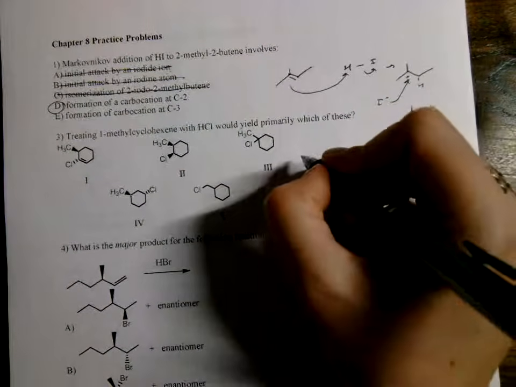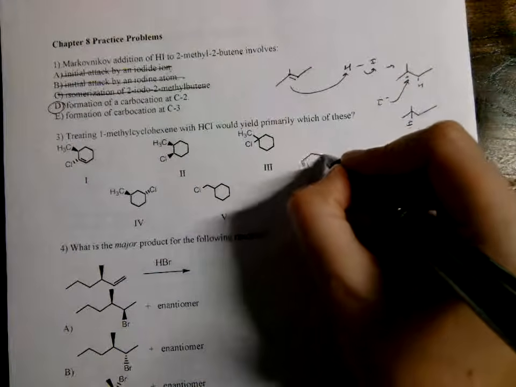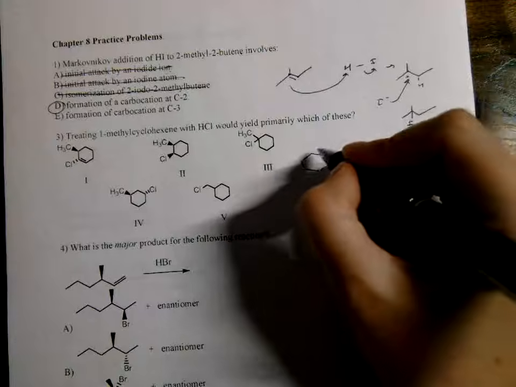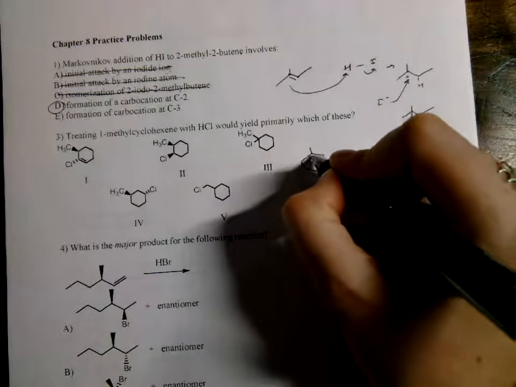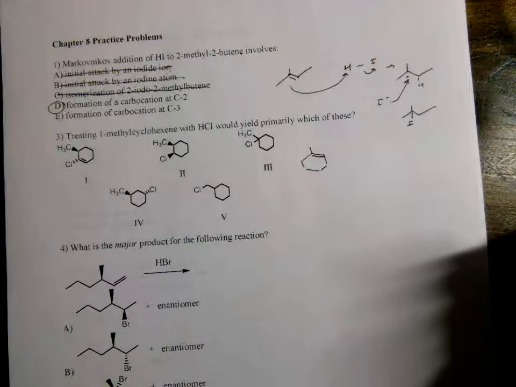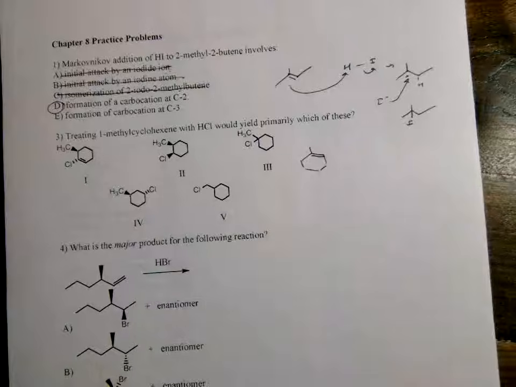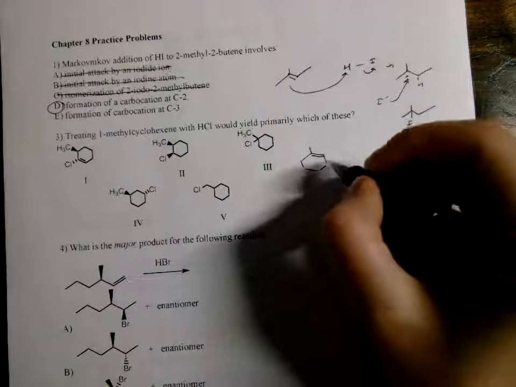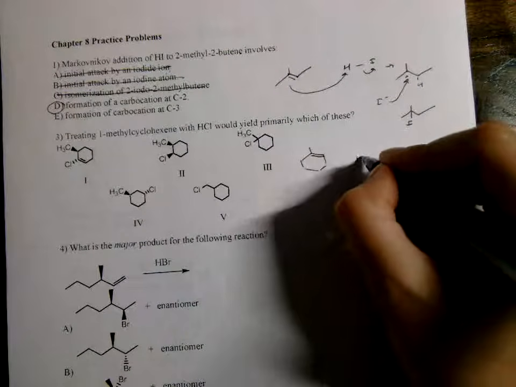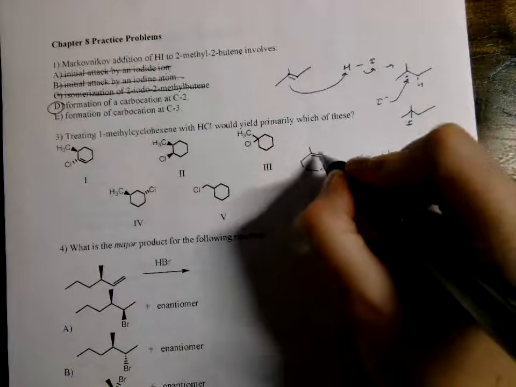Okay, question 3. Treating 1-methylcyclohexene with HCl would yield which of these? Okay, so let's draw it. 1-methylcyclohexene. So I'm assuming the double bond is right there at the methyl, since they don't specify where that's at.